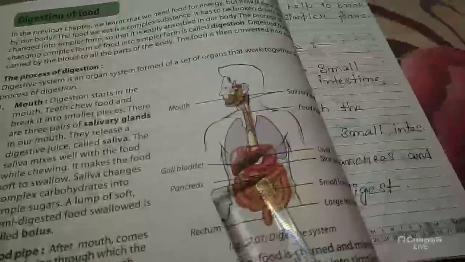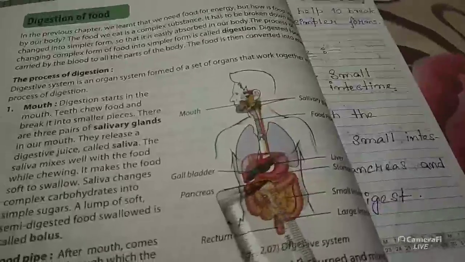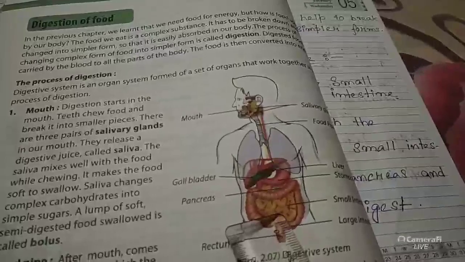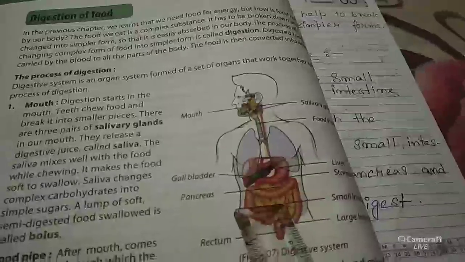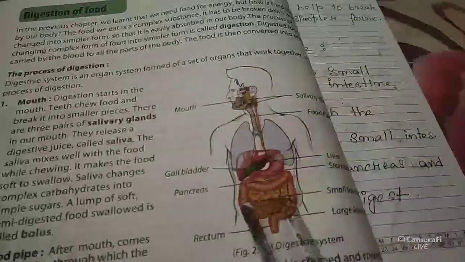Food mixes with the digestive juices of the small intestine, liver and pancreas. Here, just see, this is the pancreas, one organ, and this is the liver, and they are friends. From the liver and the pancreas, the juice is coming to the small intestine. Here also different juices are present. So digestive juices from the small intestine, pancreas and liver are mixing in the small intestine. This is clear, and now the food is ready for digestion.